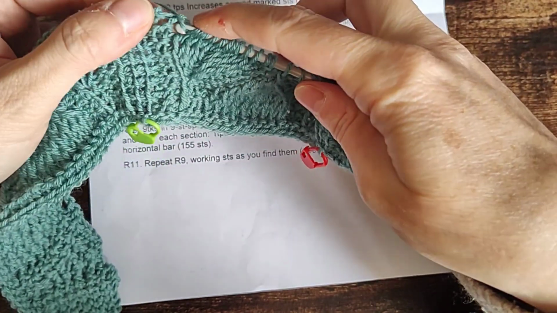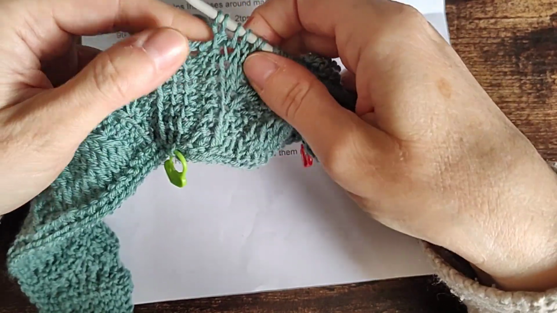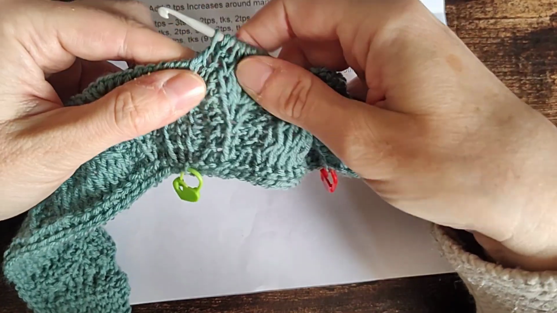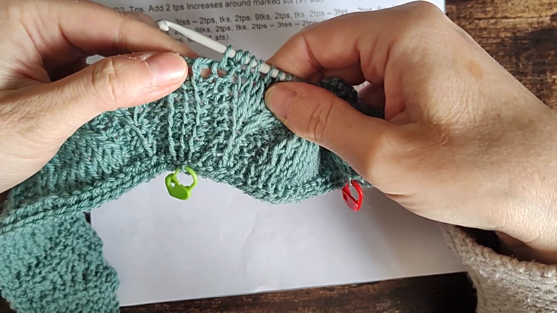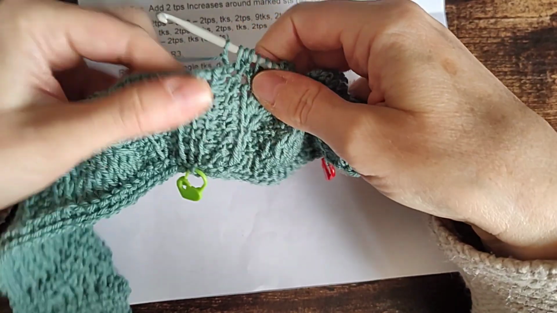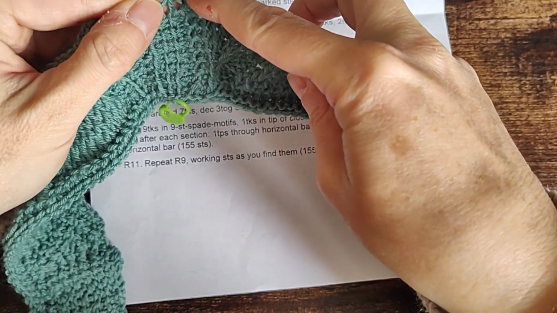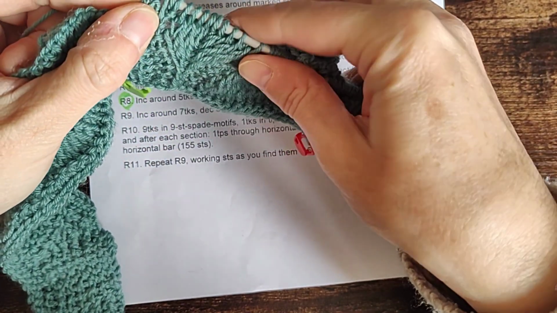Then work a purl stitch on the purl stitch, then add a full stitch here, which is going to be the base of the stem of our future spade motifs. Then work a purl stitch on the purl stitch and add a purl stitch through the horizontal bar between stitches here. So this is very, very easy actually.